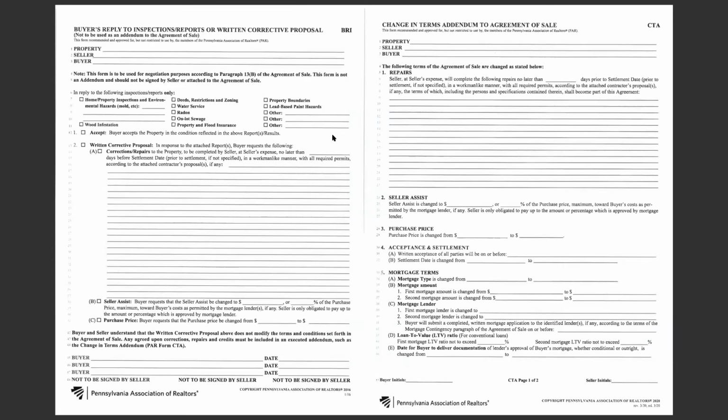The buyer's reply to home inspection. This is, for a better choice of words, a wish list. This is a wish list, if needed, from the buyer to the seller regarding the home inspection, wood infestation, water, radon, deed, sewage, etc. Different parts of the inspection due diligence. And if you are asking for a written corrective proposal or a monetary adjustment.